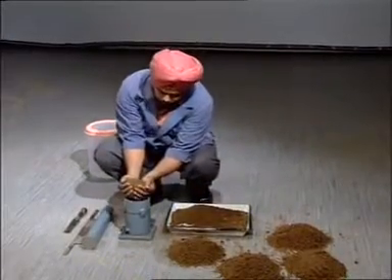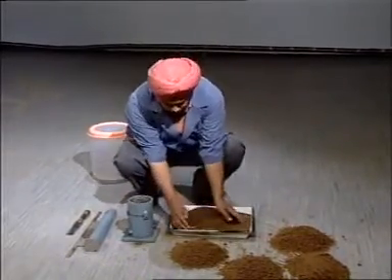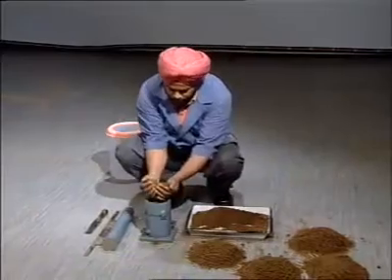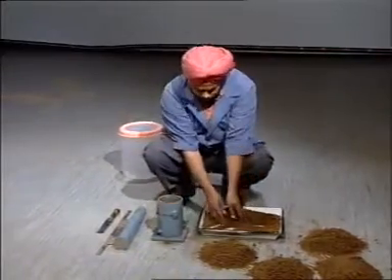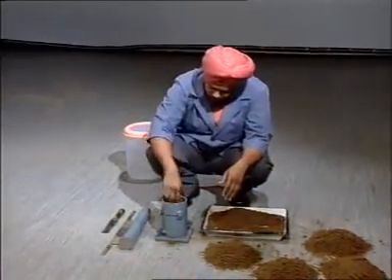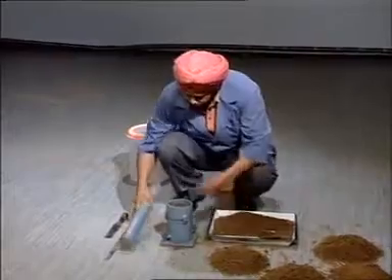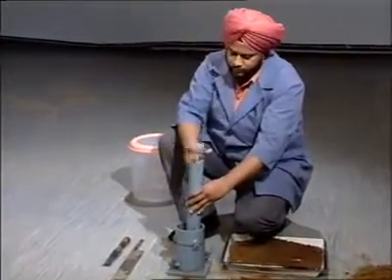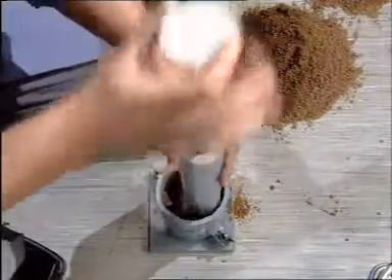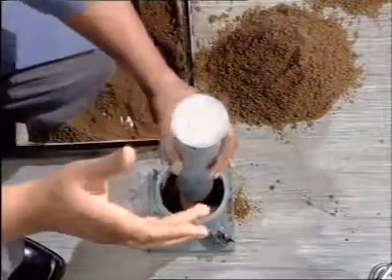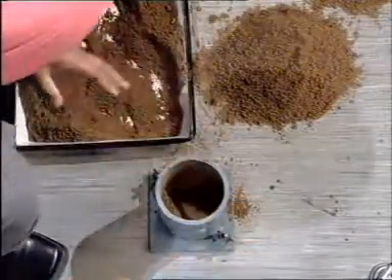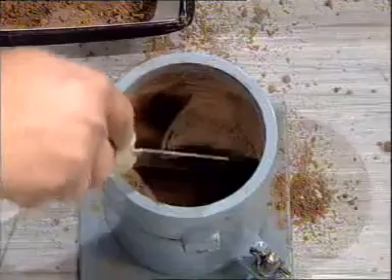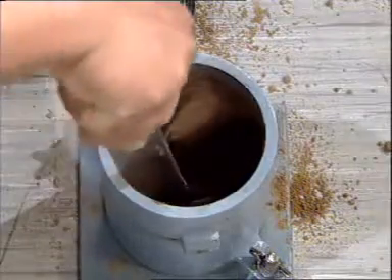Now place the second layer on this compacted layer. Again impart 25 blows uniformly distributed to this layer in the same manner. Now again scratch the top surface of this layer.